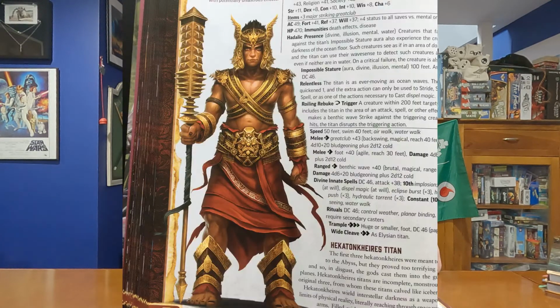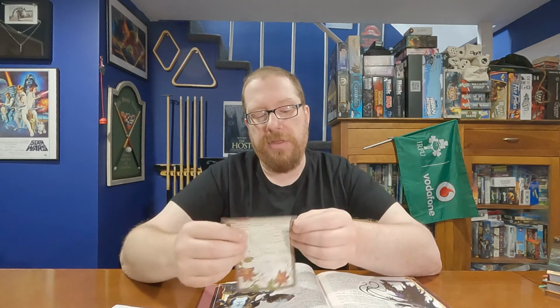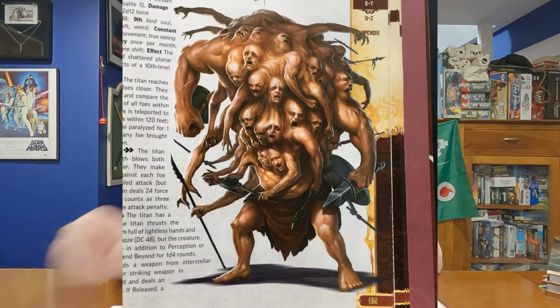Really cool. In addition, we've got a bunch of Titans in here. Now, the Titans include the Hekaton Quieres. Let's see if I can pronounce this correctly. The Hekaton Quieres, which of course were the hundred-handed, were from Greek mythology, and were not actual Titans in Greek mythology. They were a sibling race to the Titans, one of the other groups that were given birth to by Uranus and Gaia in the original mythology.